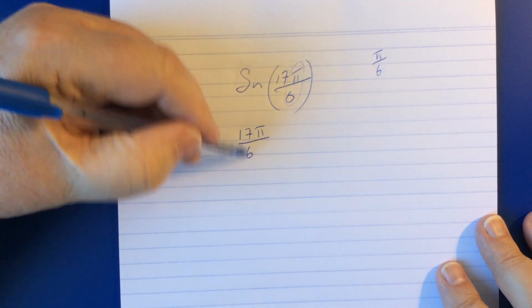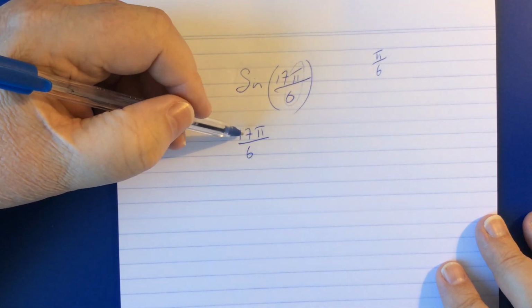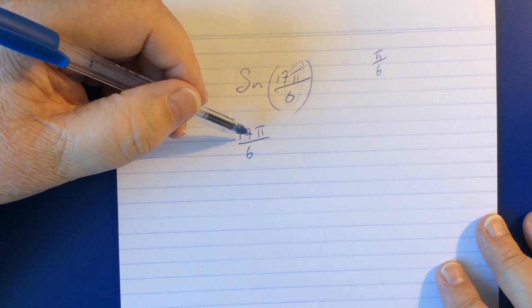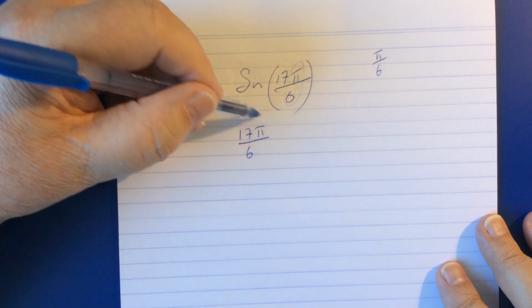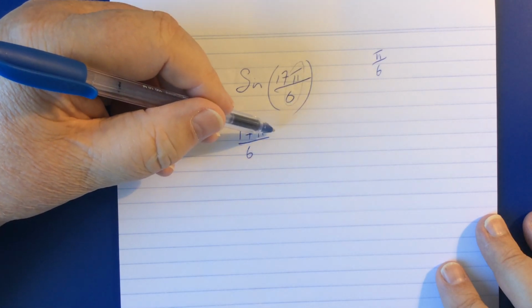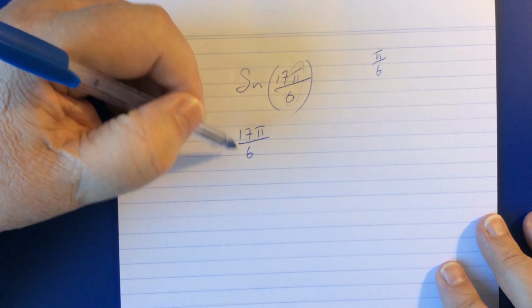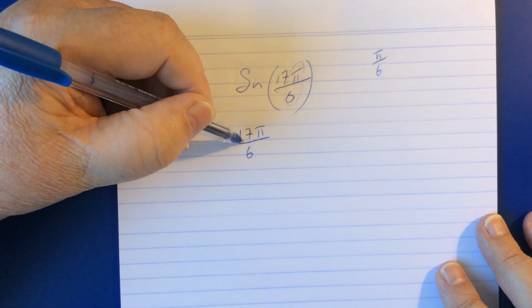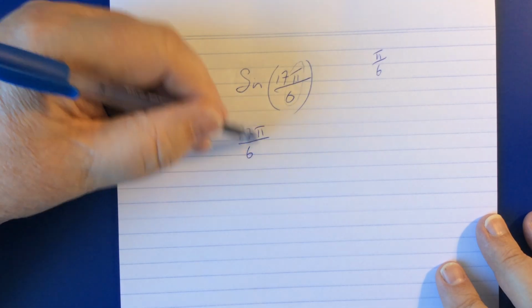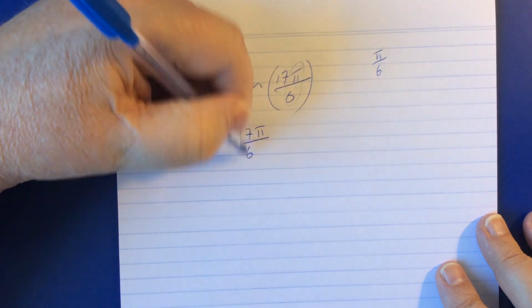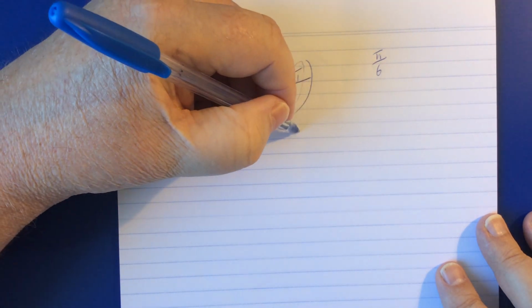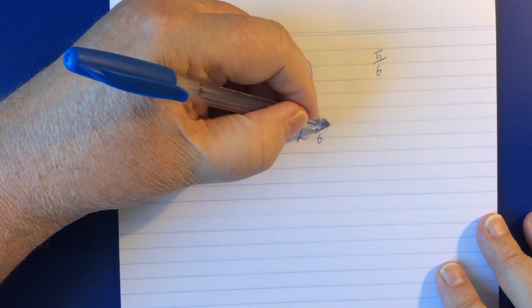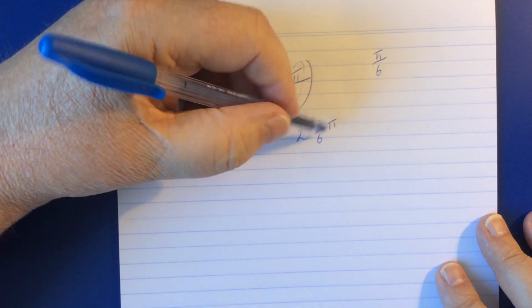Let's take a look at this fraction. 12 pi on 6 would take us right around the unit circle. It would take us to 1 pi and then to 2 pi. So really, one way of dealing with this is to turn this improper fraction into a mixed numeral. And what you get is 2 and 5 on 6 pi.